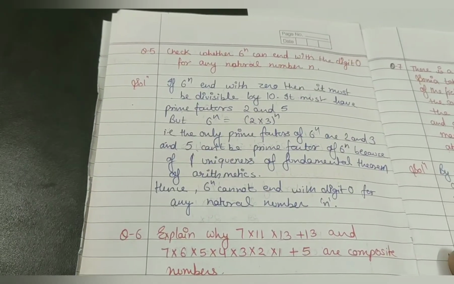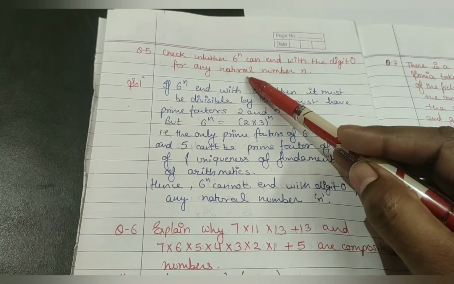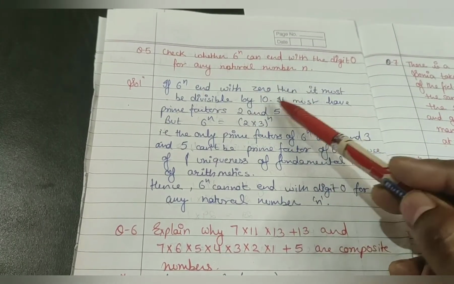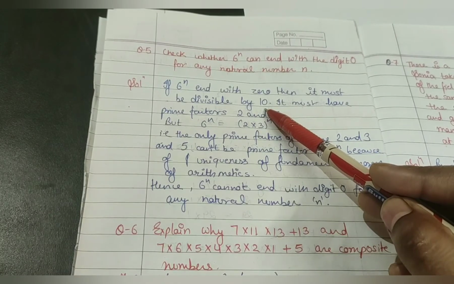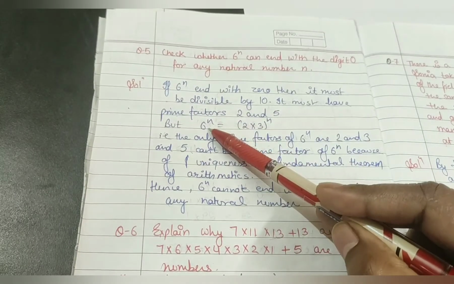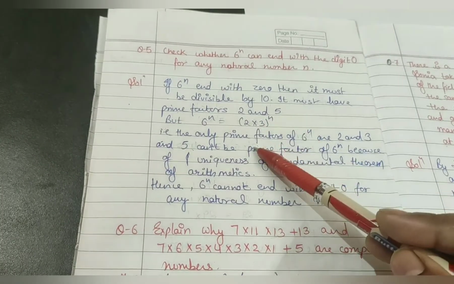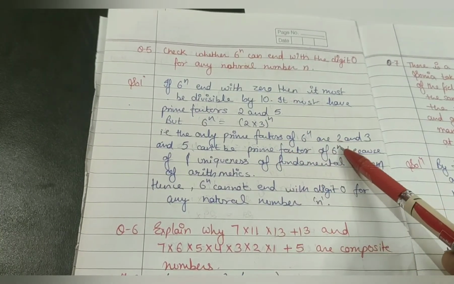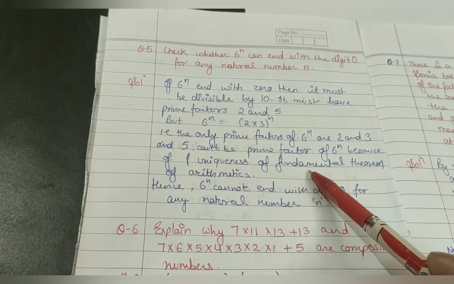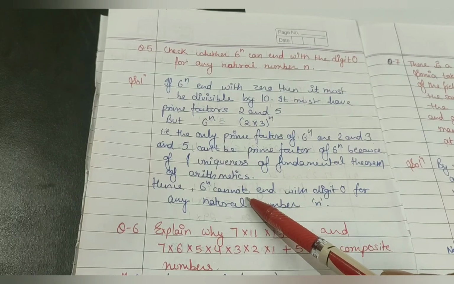Though this type of question we discussed in the video, check whether 6 raised to the power n can end with 0 for any natural number n. So here what we'll do, 6 raised to the power n ends with 0, it means it must be divisible by 10. And if it is divisible by 10 means the prime factors must be either 2 or 5 or the combination. But here you can observe 6 raised to the power n is equals to what? 2 into 3 means 6 whole power n. It means the only prime factors of 6 power n is what? 2 and 3. So here 5 cannot be the prime factor of this, because of uniqueness of fundamental theorem of arithmetic. So hence we can say that 6 power n cannot end with digit 0 for any natural number n.